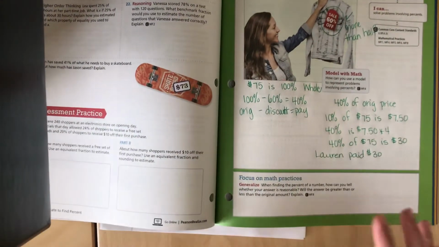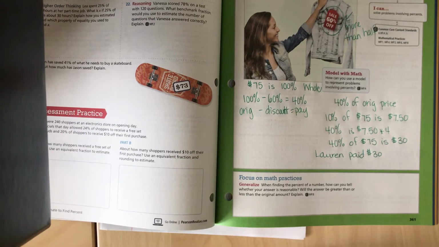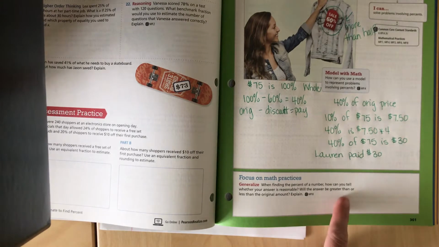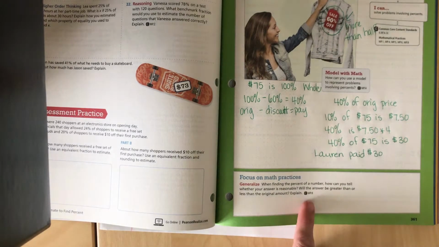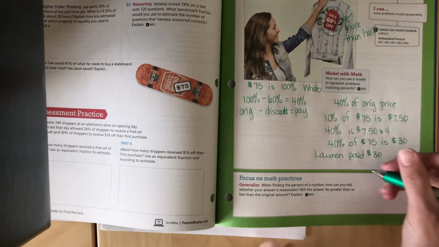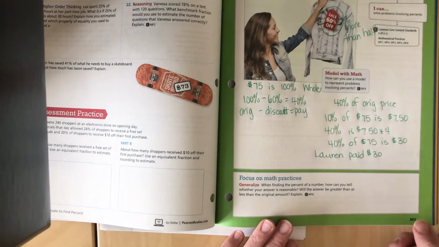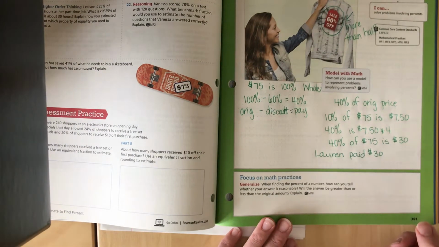So let's think a little bit more about what makes sense. When you're finding the percent of a number, how can you tell whether or not your answer is reasonable? Will the answer be greater than or less than the original amount? Well, you've got to think back to the lesson on percents greater than 100 and percents that are less than 1.